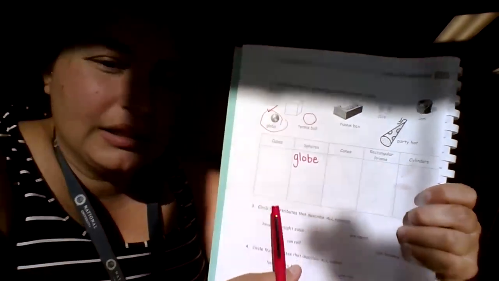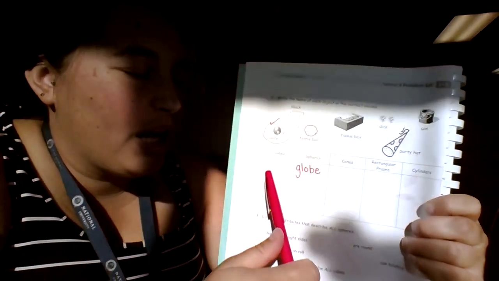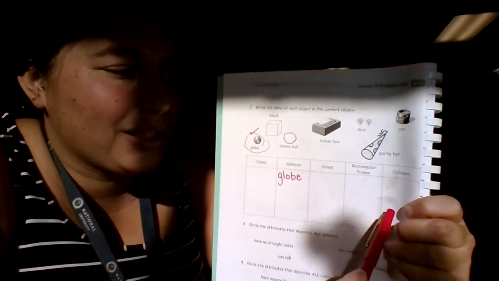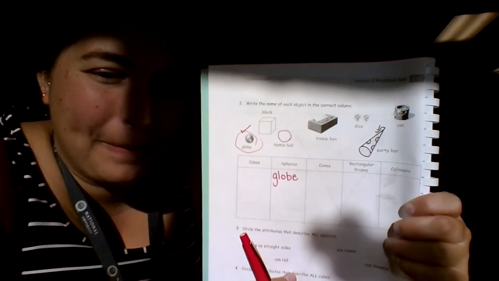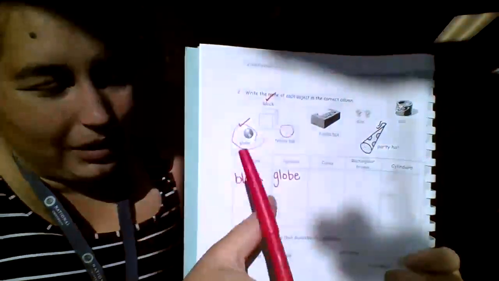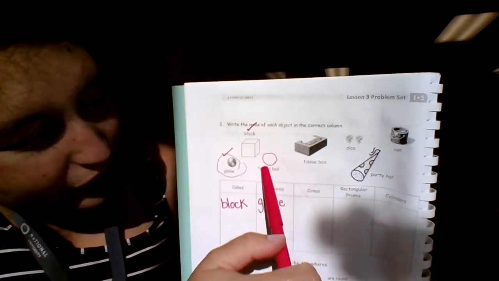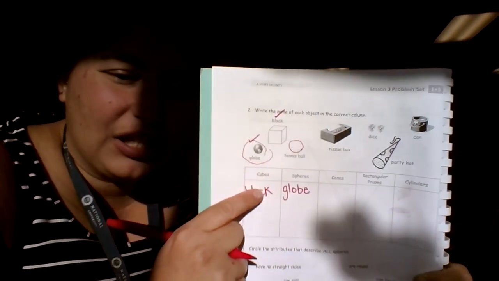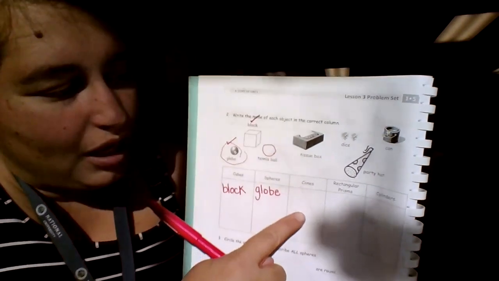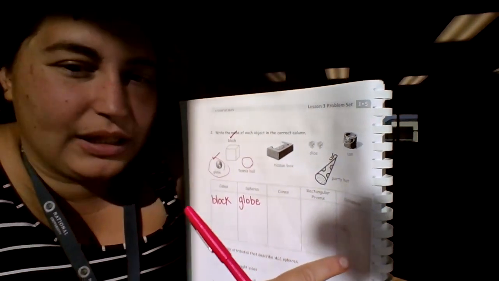Let's look at this next one. It has a block. This block, it can be a cube, a sphere, a cone, a rectangular prism, or a cylinder. What does the block look like to you? Hopefully you said it's a cube. So under cubes, I'm going to go ahead and write block. And I'm going to put a check over the word block. Check, we did it. This last one here is a tennis ball. I kind of drew in what shape it should be because it didn't copy very well. Sorry. Is it a cube, a sphere, a cone, a rectangular prism, or a cylinder?